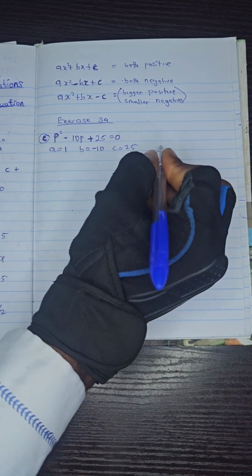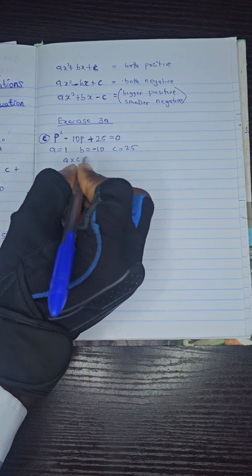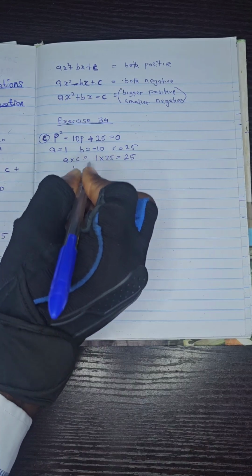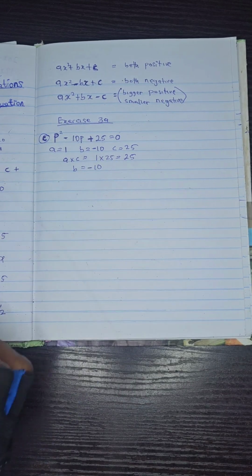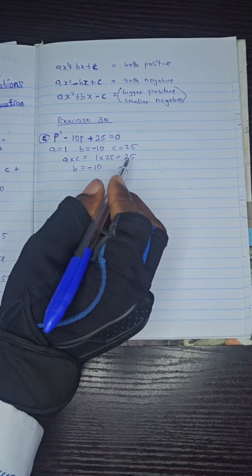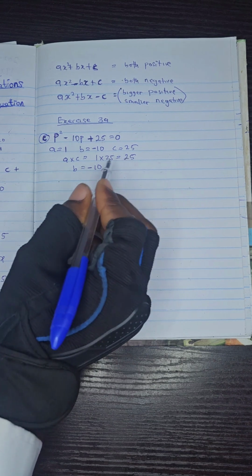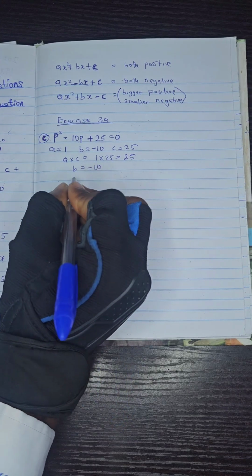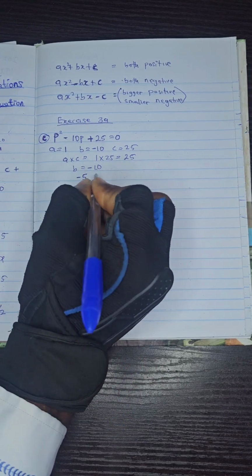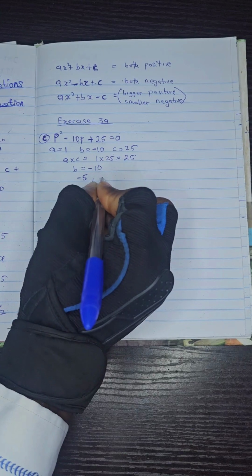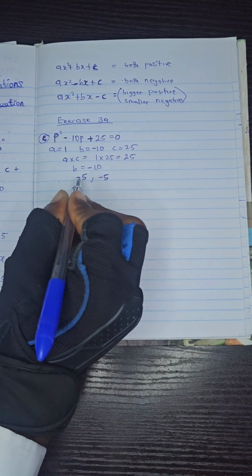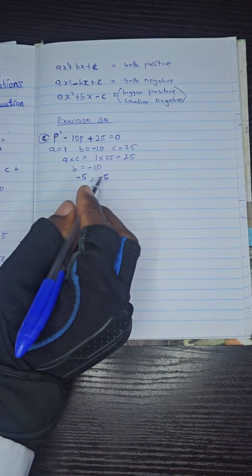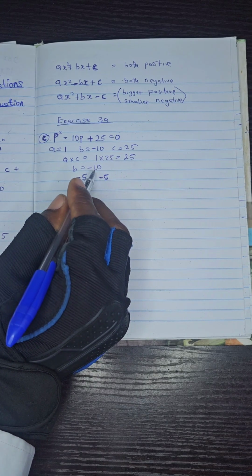So AC, that's A times C, is 1 times 25, which is still 25, while B is minus 10. So we are going to look for two numbers that when you multiply them, you get 25, but when you add them, you get minus 10. So the two numbers are minus 5 and minus 5. You can check: minus 5 times minus 5 will give you plus 25, because minus times minus is plus, while minus 5 plus minus 5 will give you minus 10.